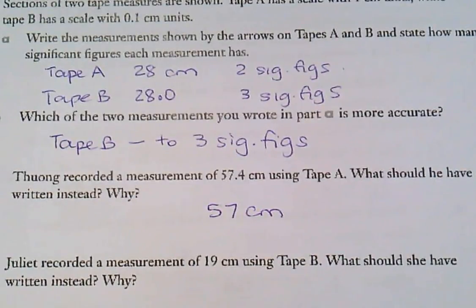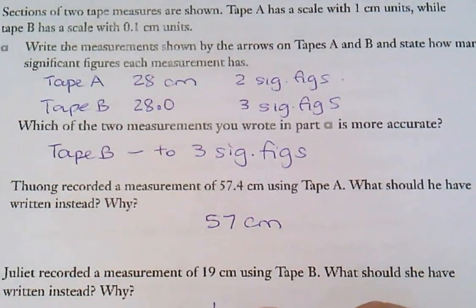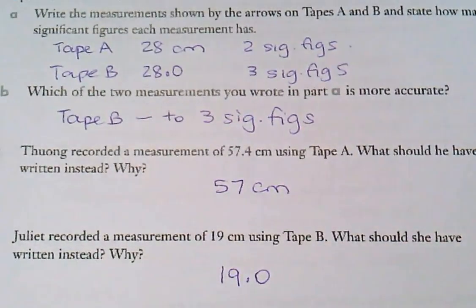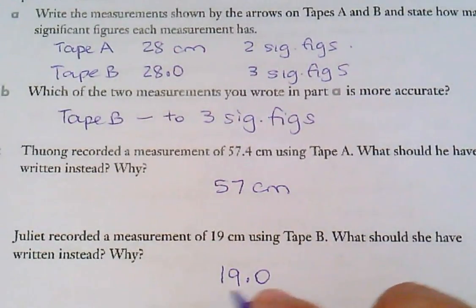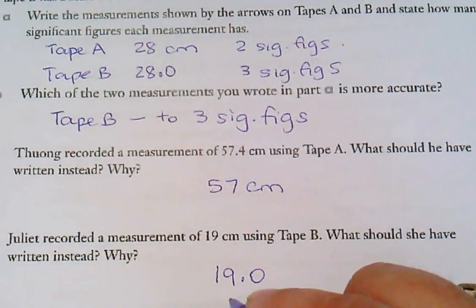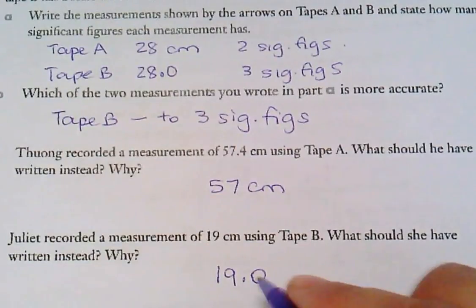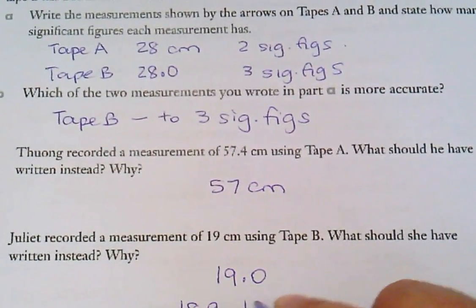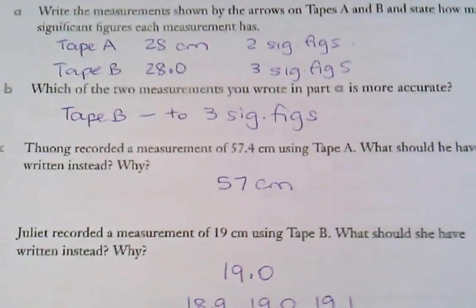So tape B, Juliet recorded a measurement of 19 centimetres, meaning she was spot on 19. How should she write it on tape B? Fantastic. She should have written 19.0. Why? Because, for example, you can show it like this.